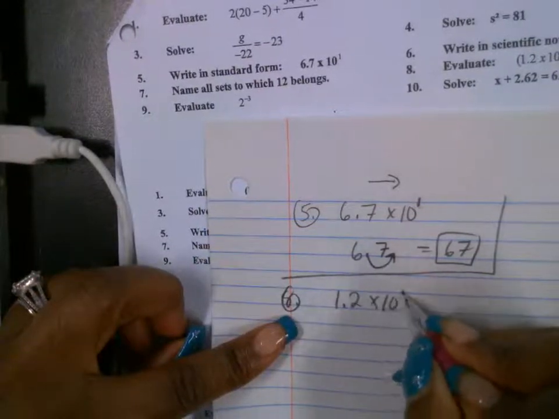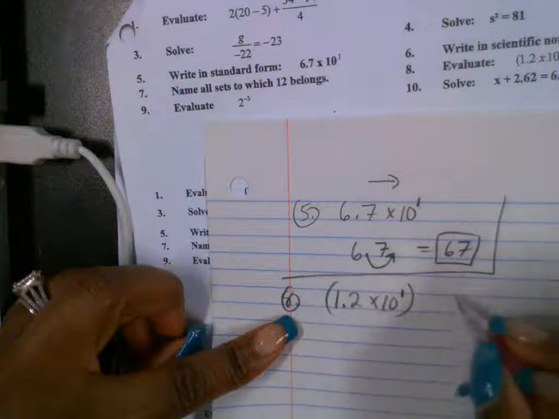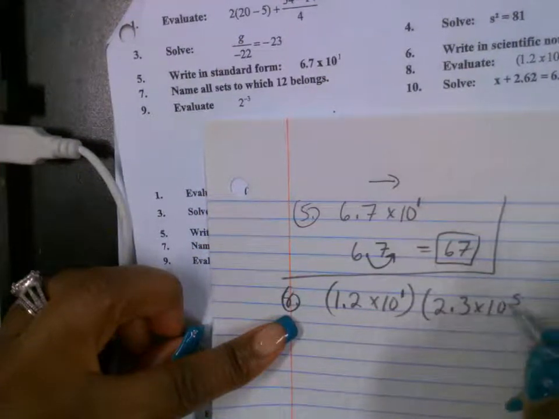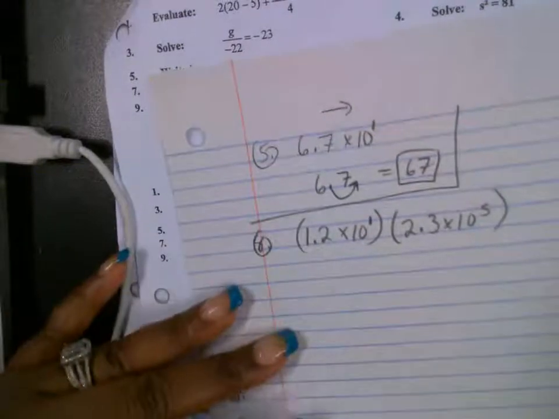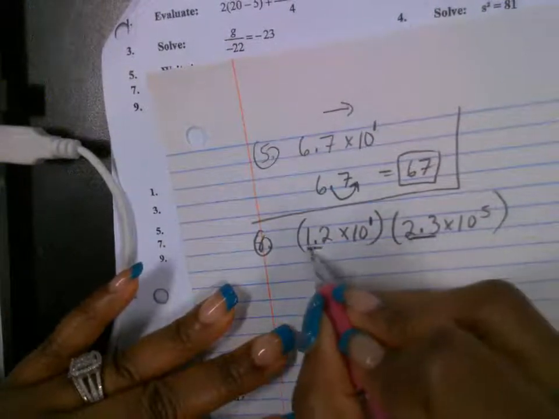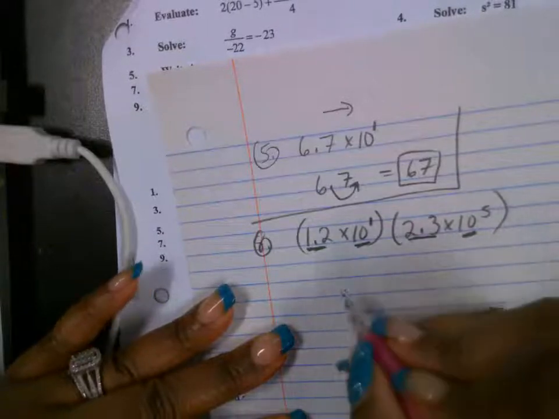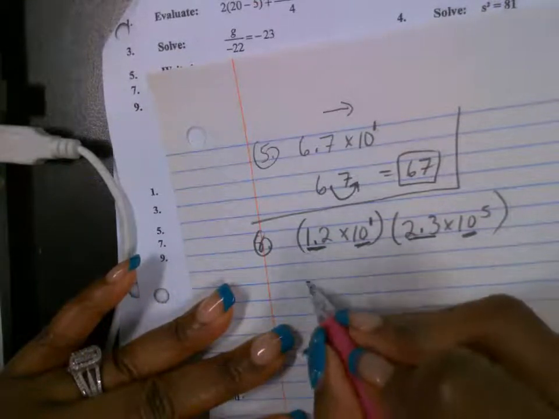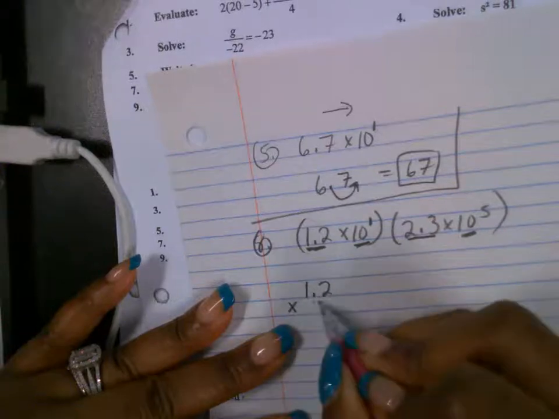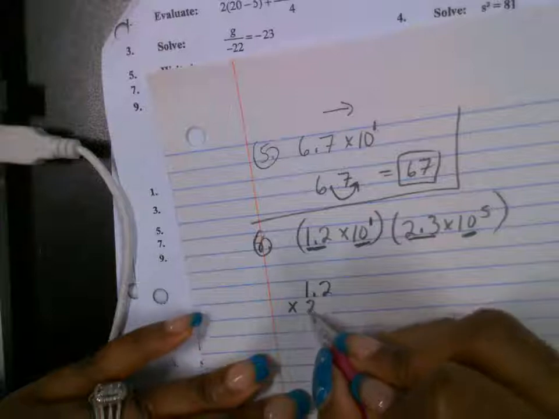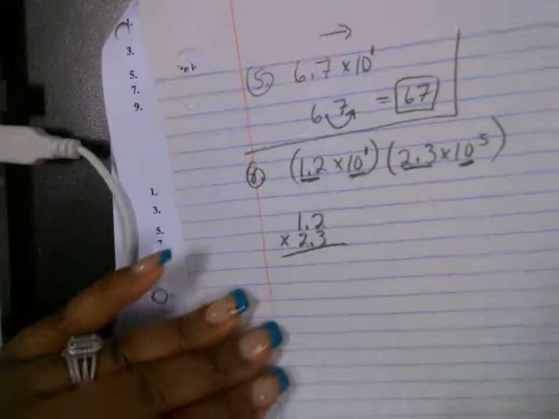1.2 times 10 to the first power, and then 2.3 times 10 to the fifth. All right, so let's multiply these two numbers together, and then let's multiply these two. Or you could have used your calculator for this, okay? So we have 1.2 times 2.3, line up by the number.